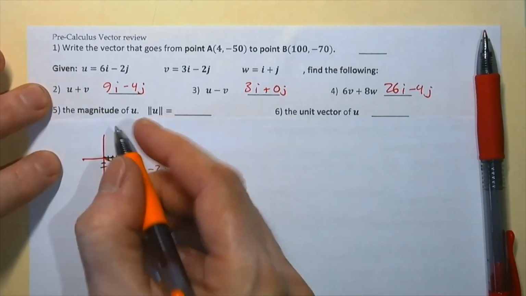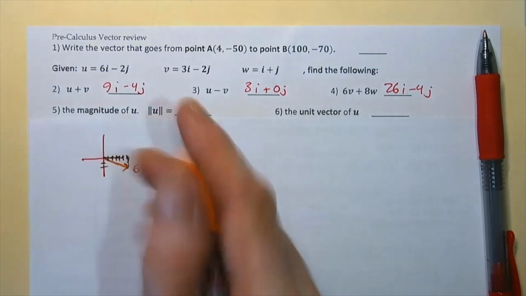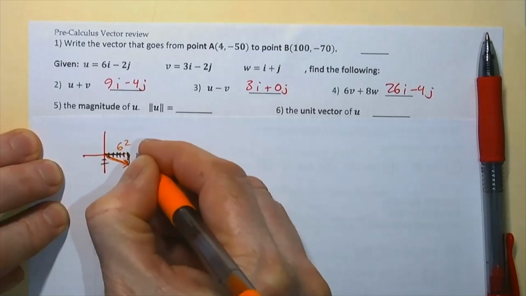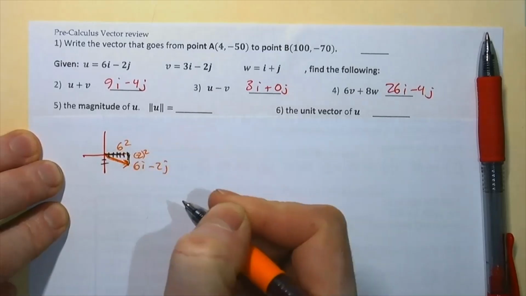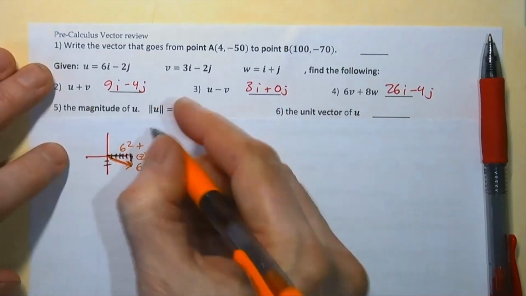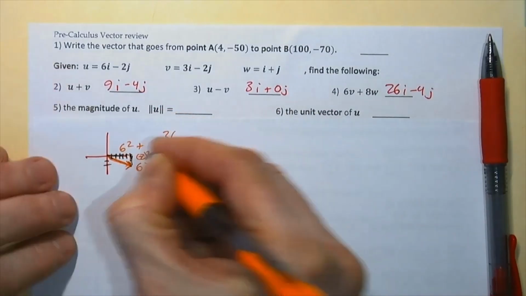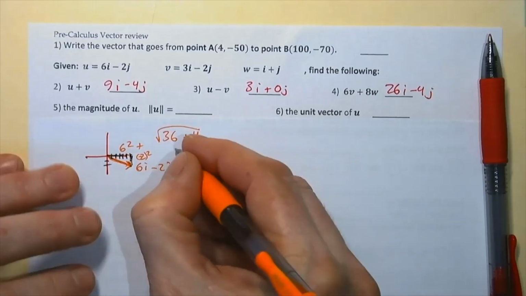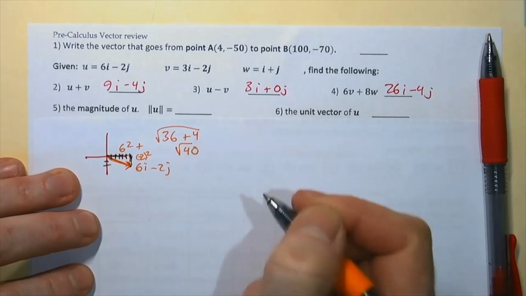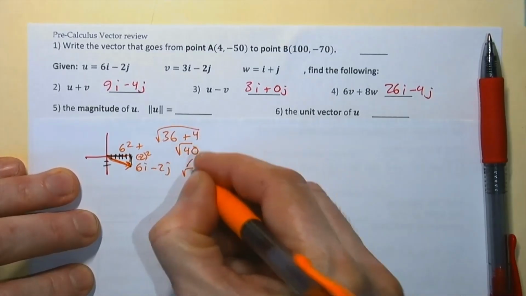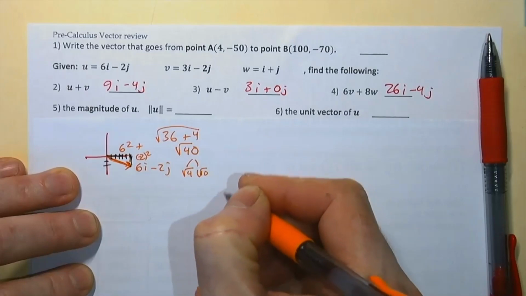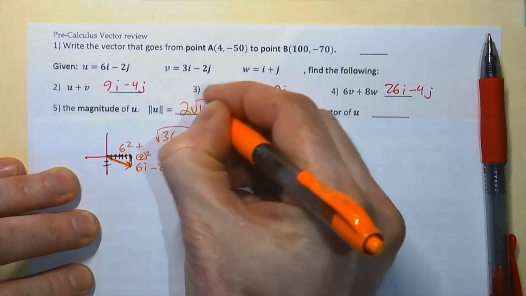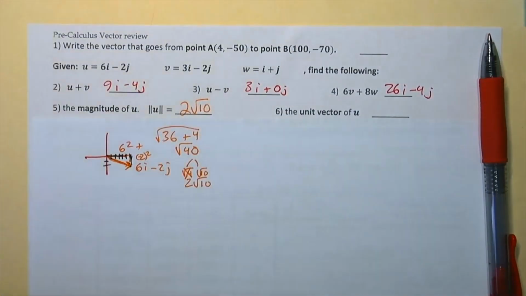The magnitude means how big is it? Like, what's the magnitude of the earthquake? How strong was it? How long is this? Just Pythagorean theorem. 6 squared and 2 squared. I know it's negative, but this negative will get squared out. 6 squared is 36. 2 squared is 4. 36 plus 4. Don't forget the square root, because 40 would be too big. The square root of 40. And you can even break that down into 4 times 10, because I know the square root of 4 is 2. 2 root 10. That's how I got 2 root 10. You could also put a decimal answer.